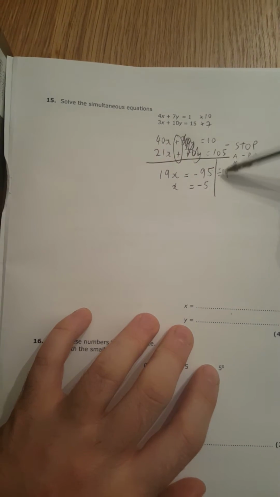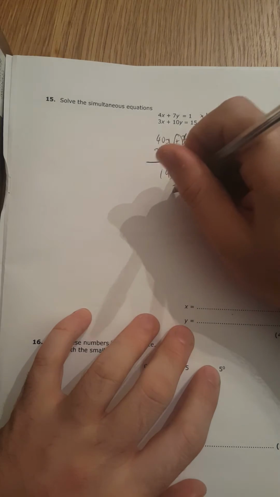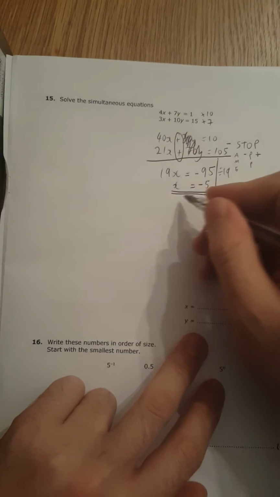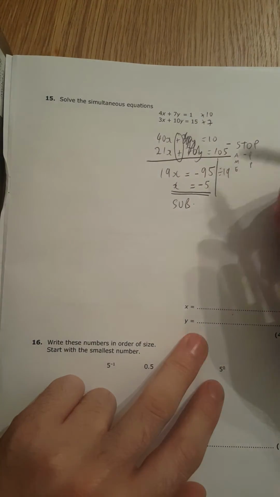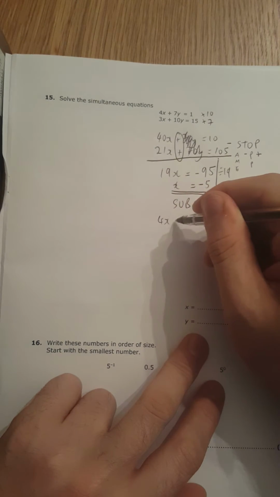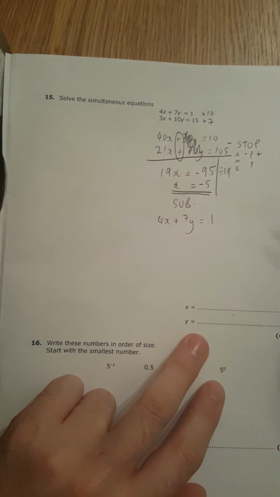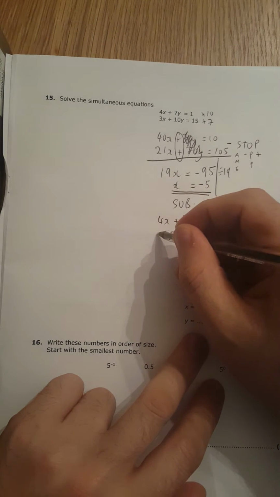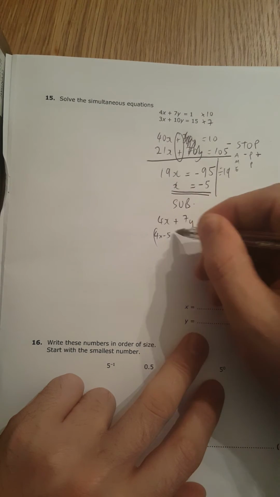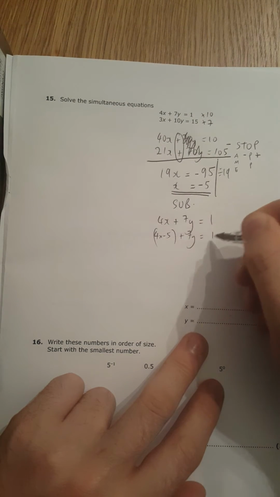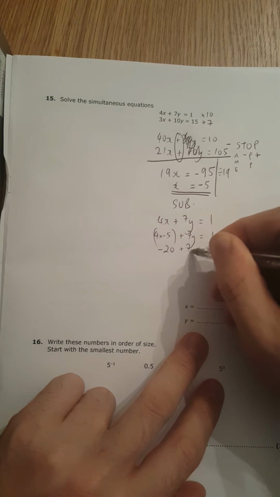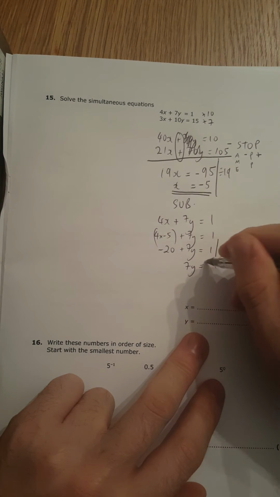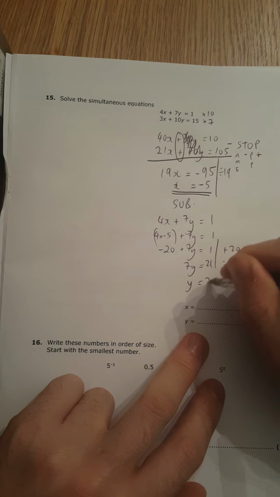You're going to have to figure out different ways of doing that to come up with that solution, but I'm not going to go into that part now. It's minus 5. So that's one part done, and now we're going to substitute that into the other equation. I'm going to substitute into the top equation. I always like to write down the equation that I'm going to use, because it makes it ultra clear what I'm doing. So instead of x, I've now got minus 5, so 4 times minus 5, add 7y equals 1. So minus 20, add 7y equals 1. Add 20, 7y equals 21. Divide by 7, y equals 3.